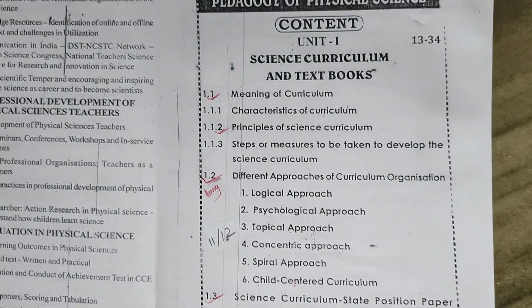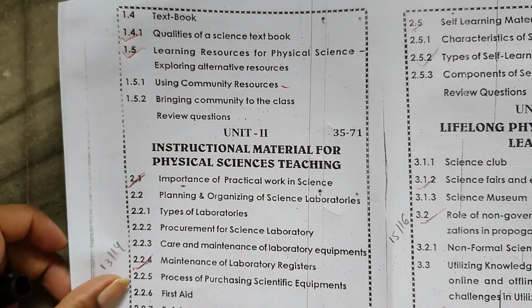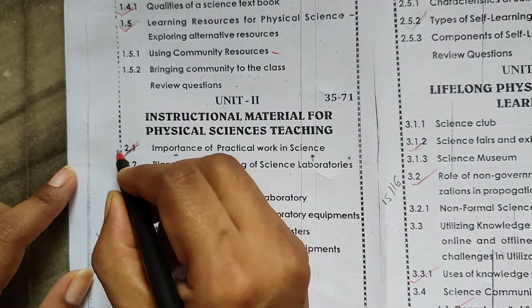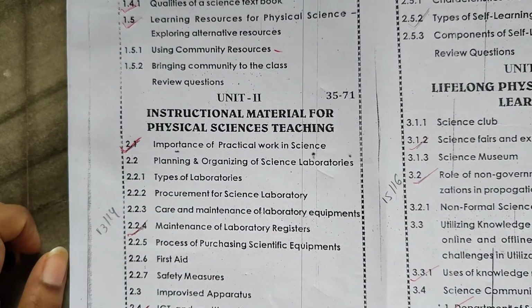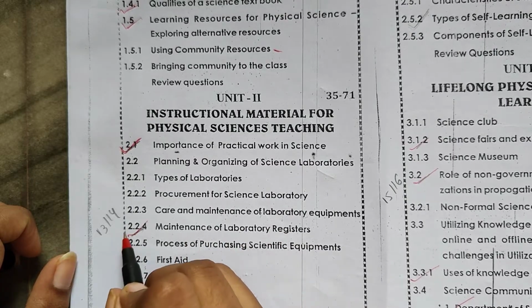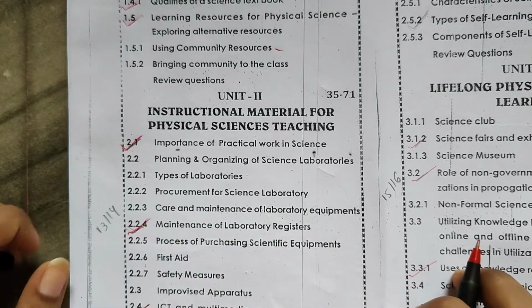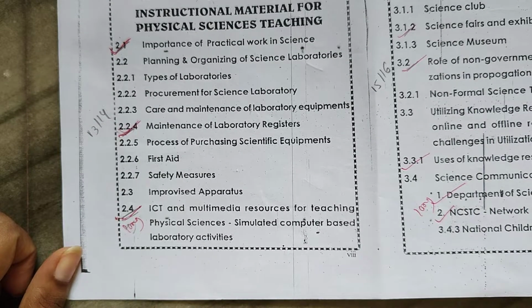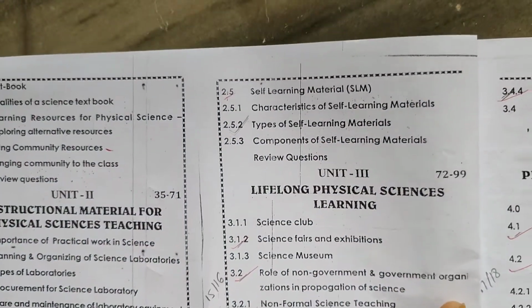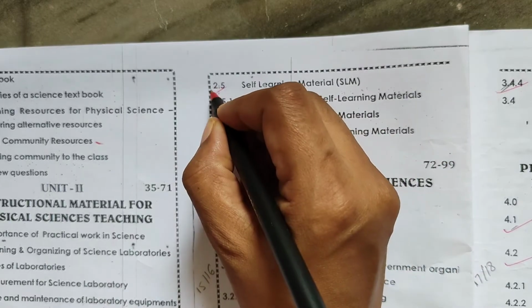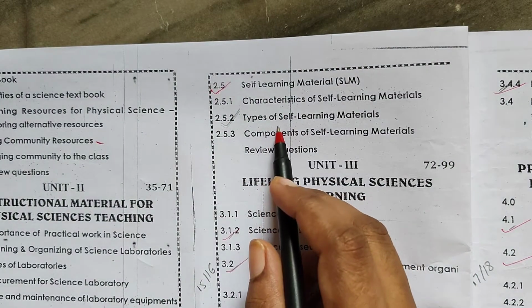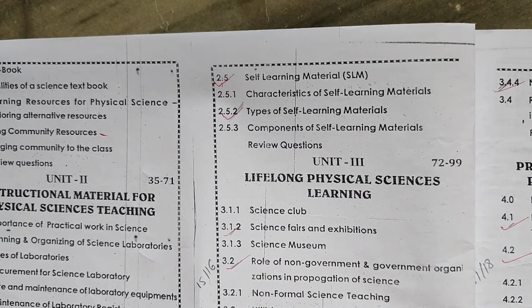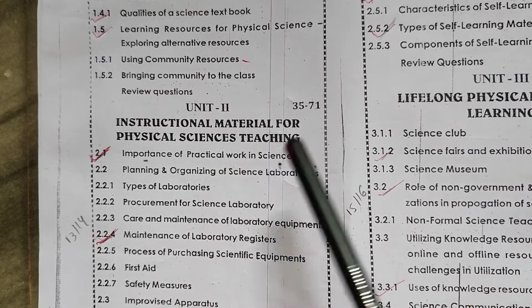Now we'll see unit 2, important questions of unit 2. So what are the important questions of unit 2? This one, importance of practical work in science, 2.1. Then maintenance of laboratory register, this is also important. Now ICT and multimedia resources for teaching, this is important. Here self learning material, SLM, 2.5 is important. Now types of self learning material also important. Okay, so these 5 questions are important in unit 2.